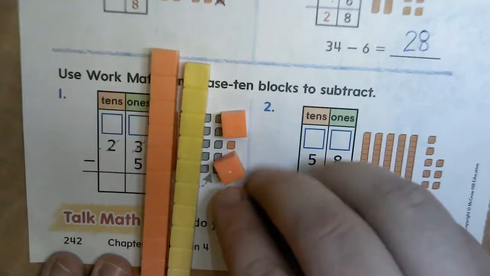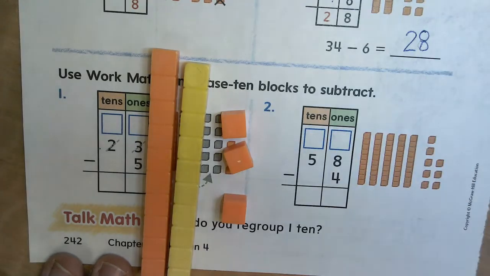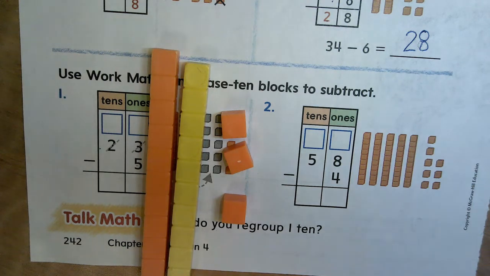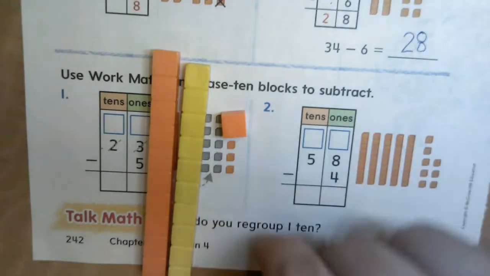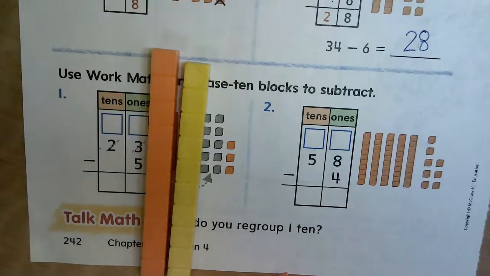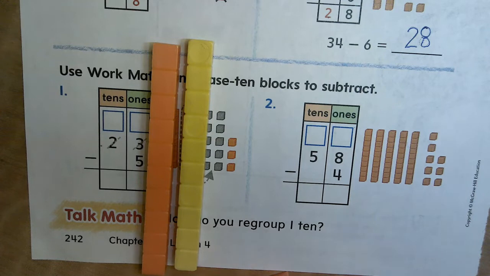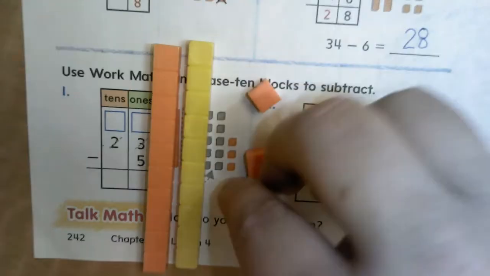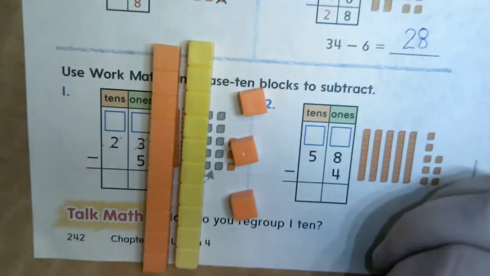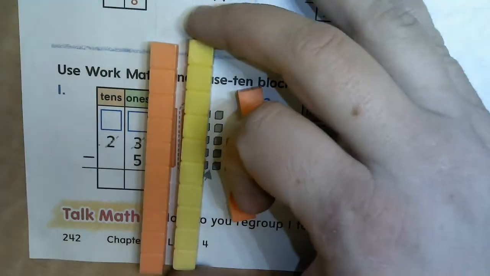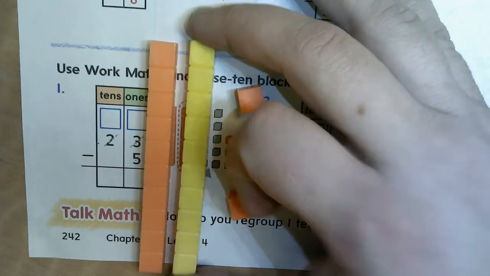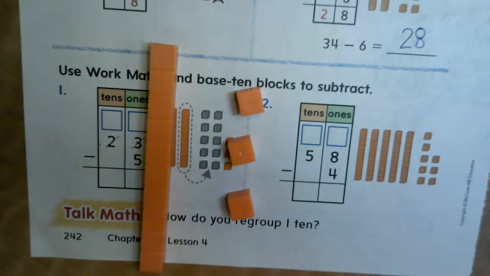So I've got my 23. Well, I need to take away 5. So when I take away my 5, I can take away 1, 2, 3. Uh-oh. Can I do that? No, I don't have any more ones to take away. So let me bring those 3 back over so we can use them. But I'm going to have to get rid of one of my 10 straights. And I'm going to have to regroup it into ones again. All right, so let's go ahead and do that.